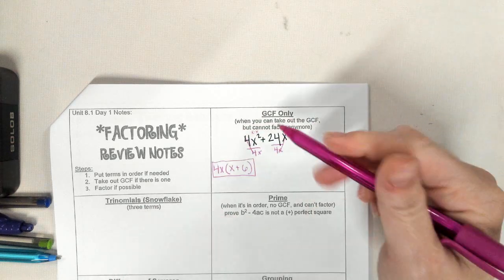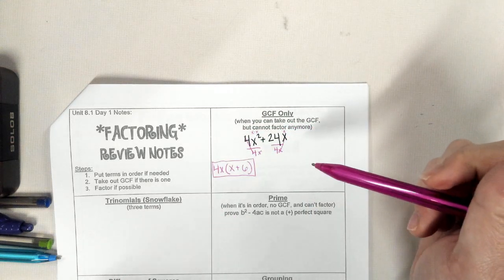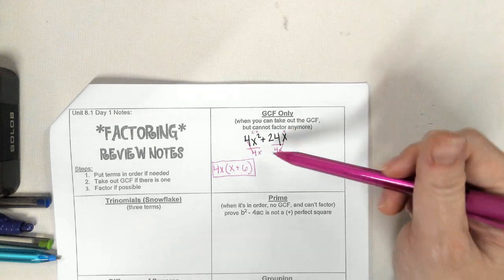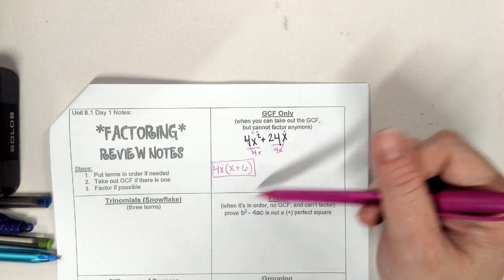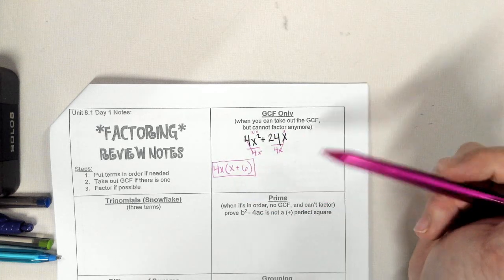Now, you will see sometimes a trinomial, which is 3 terms, be a GCF only. So if you ever take out a GCF and then the middle is prime, that means it was a GCF only, and you'll write it like this. Yes? Okay.